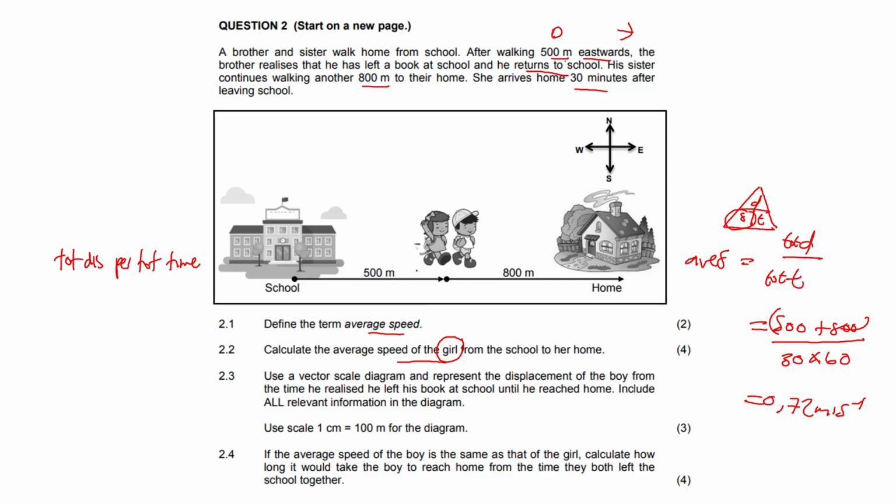Then they ask us, use a vector scale diagram and represent the displacement of the boy from the time he realized he left his book at school until he reached home again. Include all the relevant information and use the scale 1 centimeter to 100 meters. Okay, so first you have to understand what displacement means. Displacement is the distance and direction an object moves from starting point to ending point. That is, it's essentially the total distance.